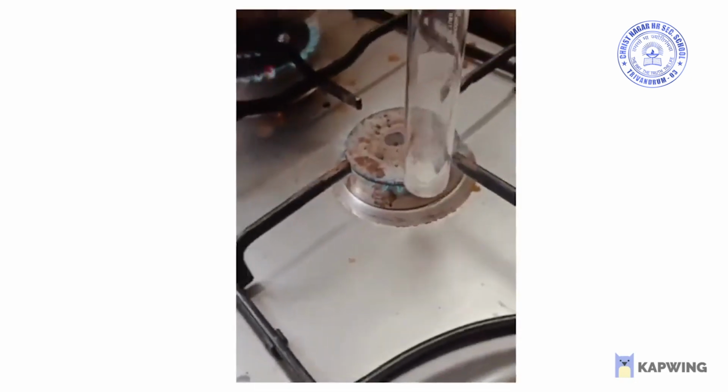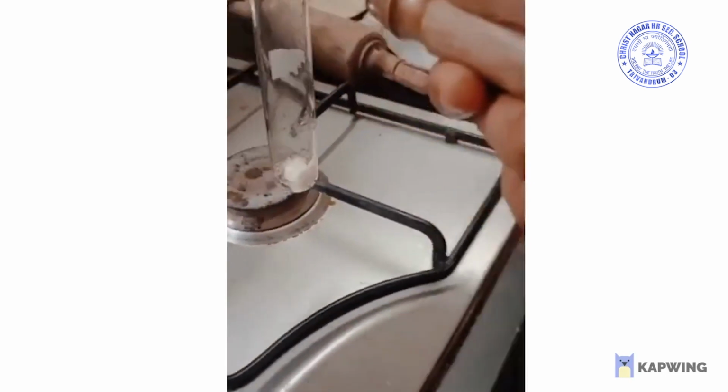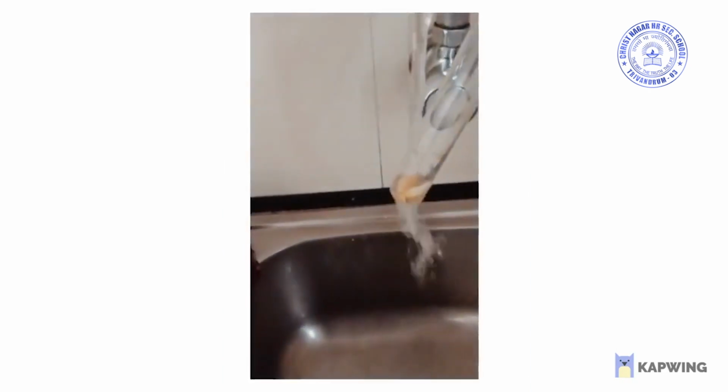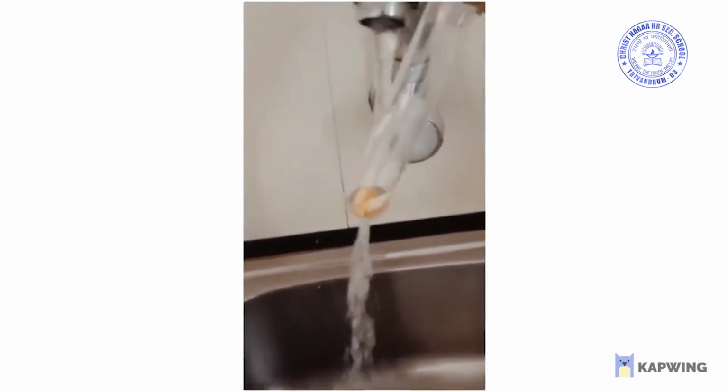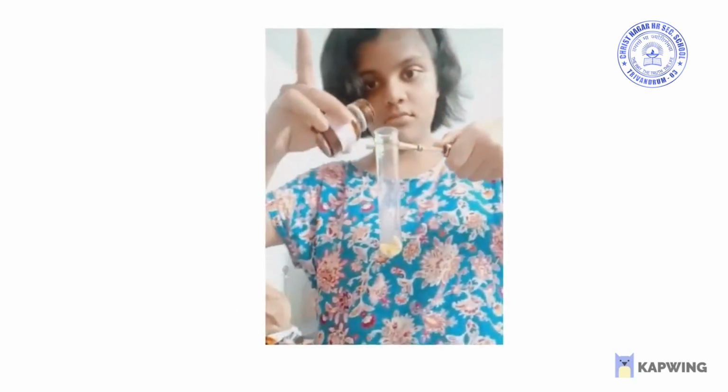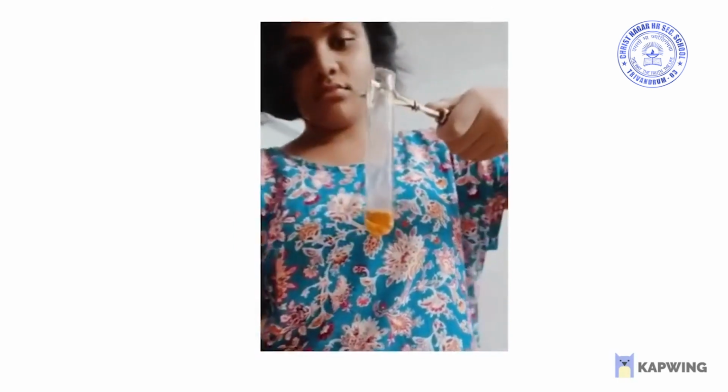Next, I heated the test tube gently and noticed a color change, first from a white precipitate to yellow upon heating. I cooled the test tube by placing it under tap water. After cooling the test tube, I added ammonium hydroxide and noticed the sudden color change from yellow to orange.